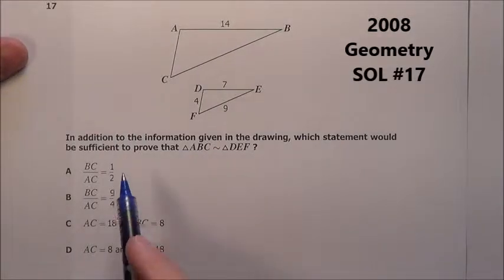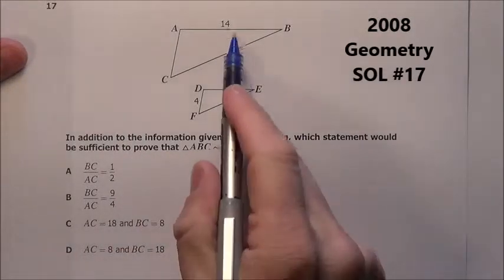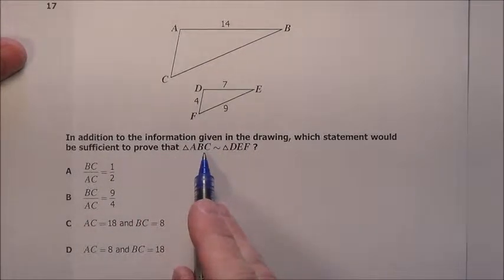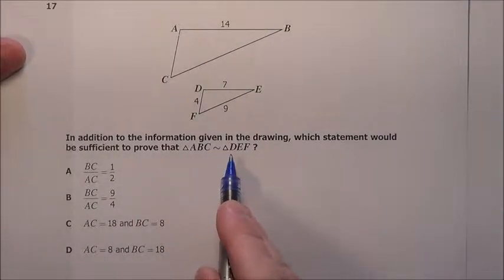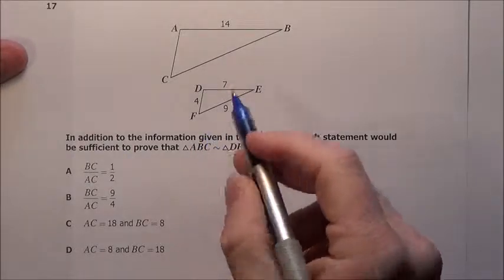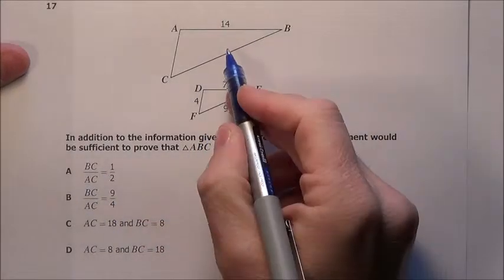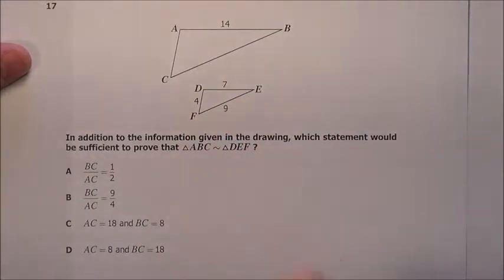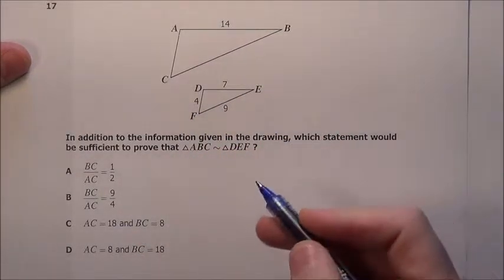Problem 17, it says, in addition to the information given in the drawing, here are the measurements, which statement would be sufficient to prove that triangle ABC is similar to triangle DNF? In order for them to be similar, since they're giving us all these numbers, what I'm thinking is the sides have to be in the exact same proportion to one another in order to be similar.